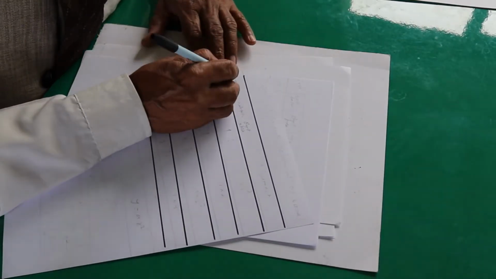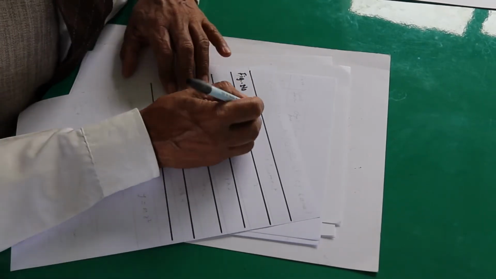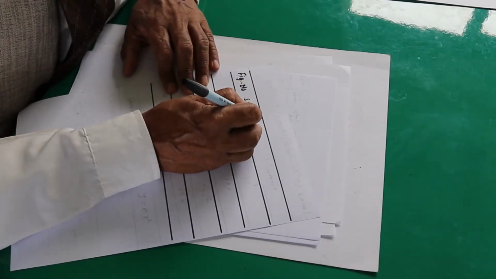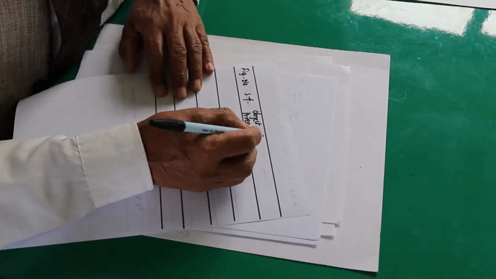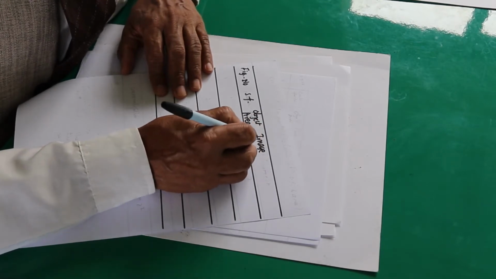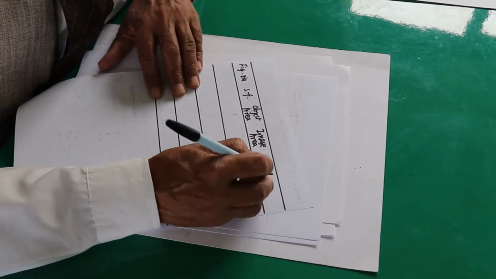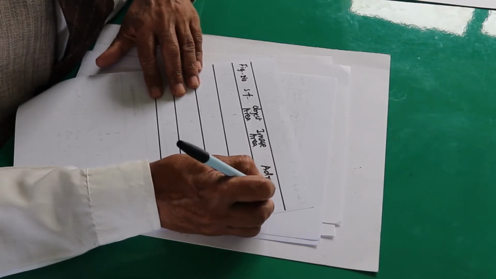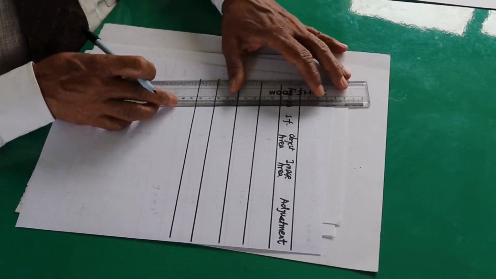So you have here figure number and scale factor, and object area, and you have image area, and I have made some adjustment in the formula. Okay, so let's have these things.